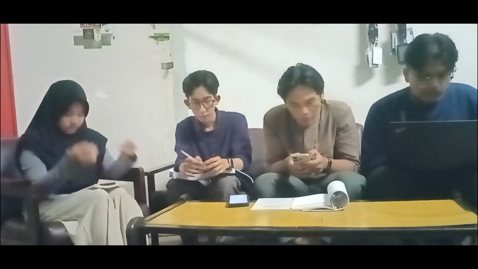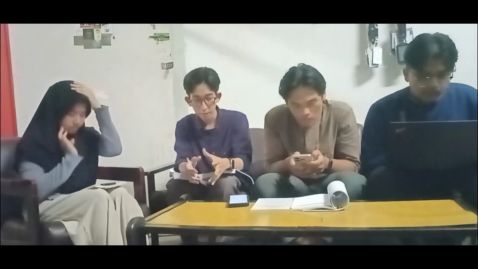Next keyword, researcher immersion. The researcher must become part of the group or culture being studied. This helps the researcher understand the group's way of life from the inside.